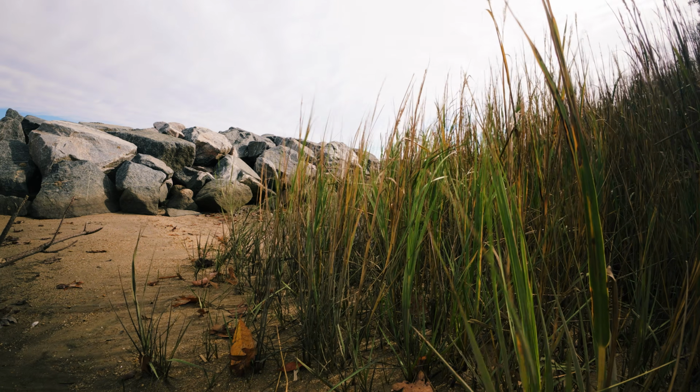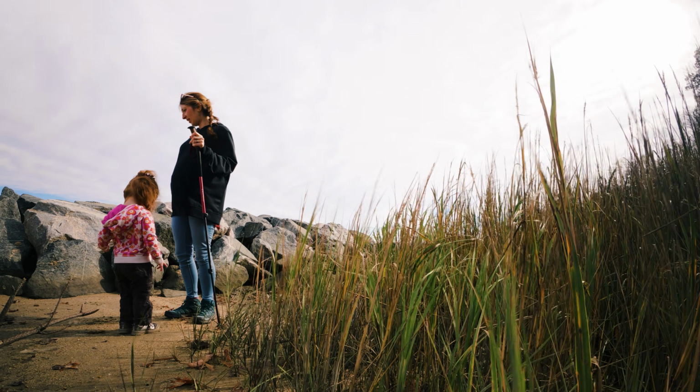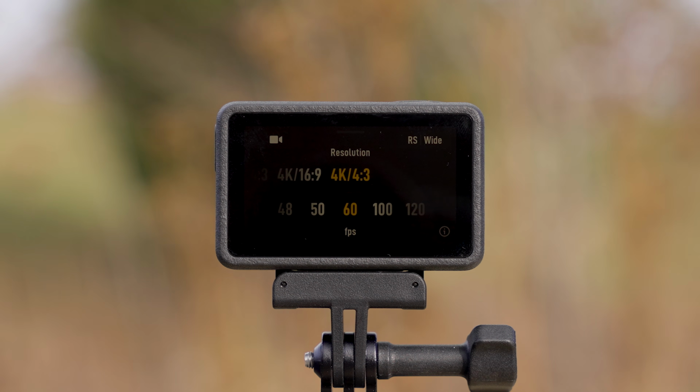It's going to allow you to add some extra motion to your scene if you want to, and you're just going to have extra footage to work with depending on how you did your framing. If you'd like to frame it slightly differently, you'll have that extra footage.